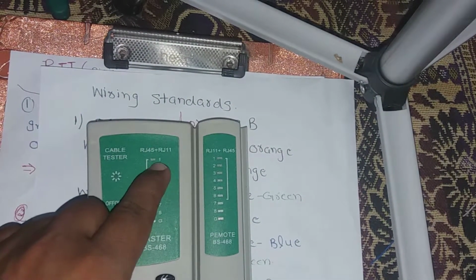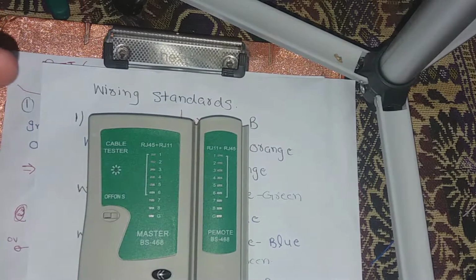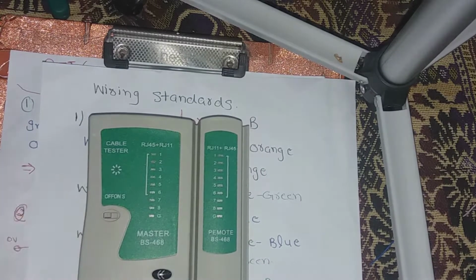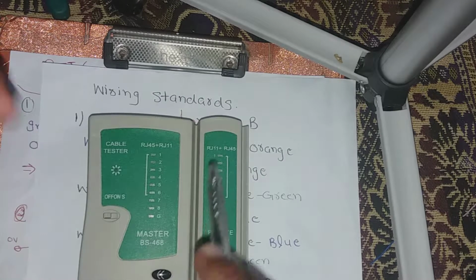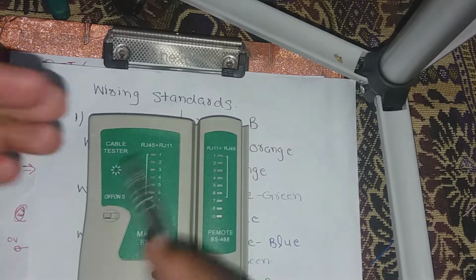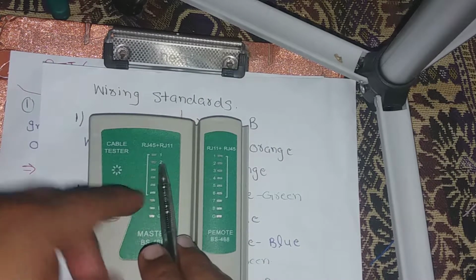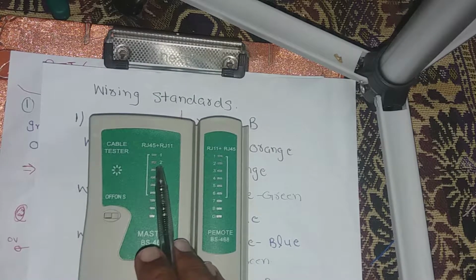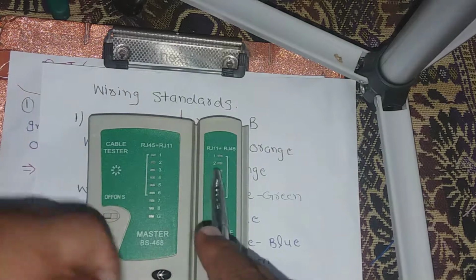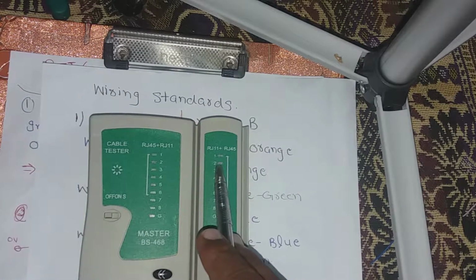Whenever LED number 1 on the main tester side turns on green, at the same time LED number 1 on the remote tester side will turn on green as well. Then LED number 2 on the main tester side turns on green, and at the same time LED number 2 on the remote tester side will turn on green as well, and so on.